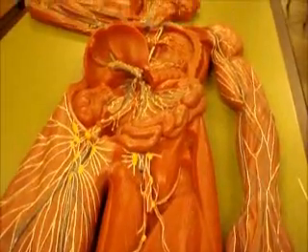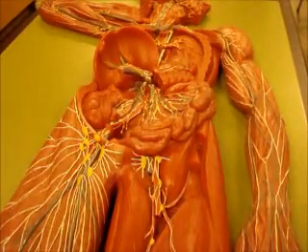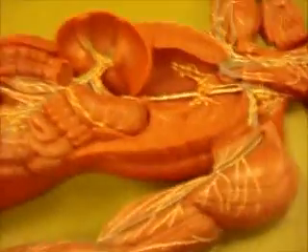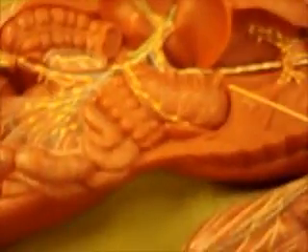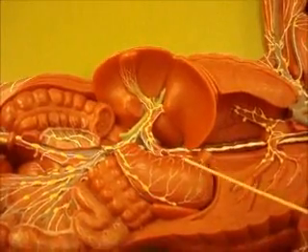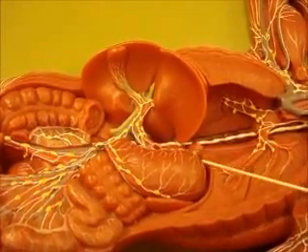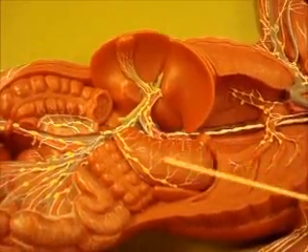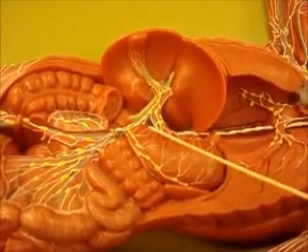Now I know how much you guys love this model, but we just have to go over it. Unfortunately, it's going to be on your practical. So we'll start up here with the esophagus. Here's your stomach. So this would be your cardiac region, your fundus, your body, your pyloric region.